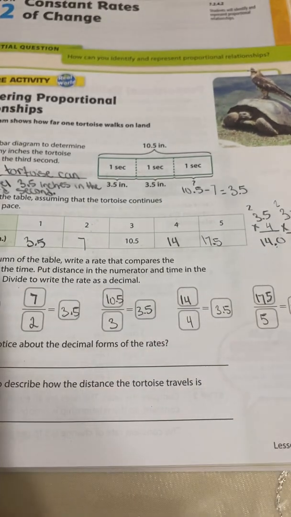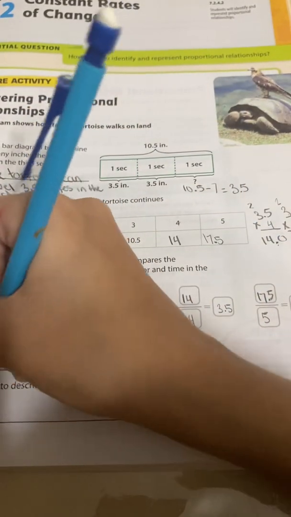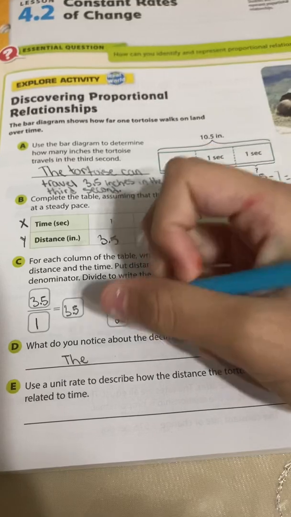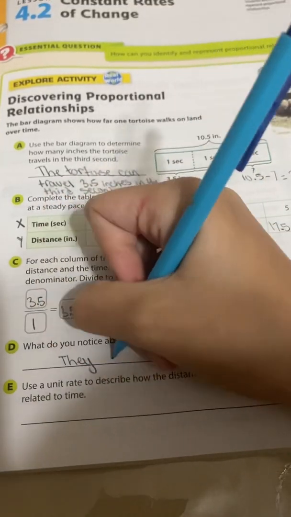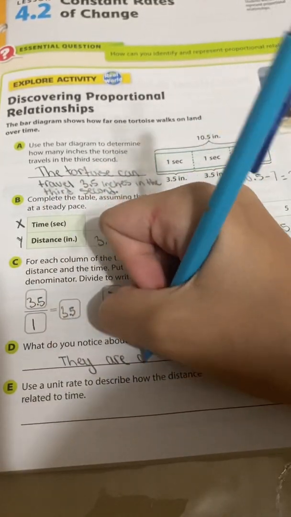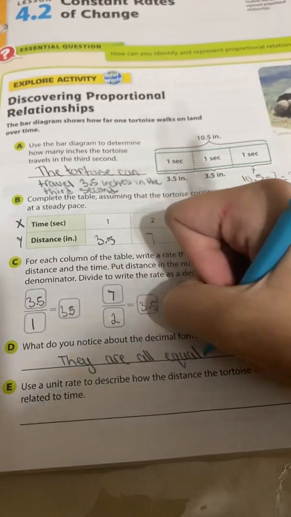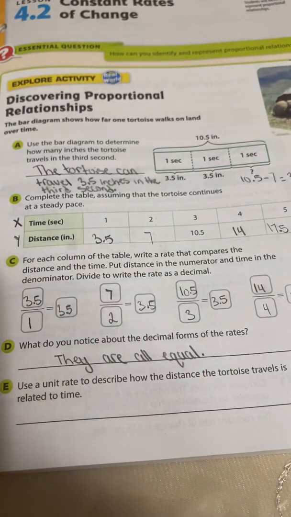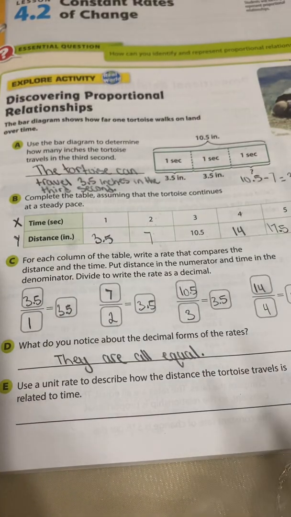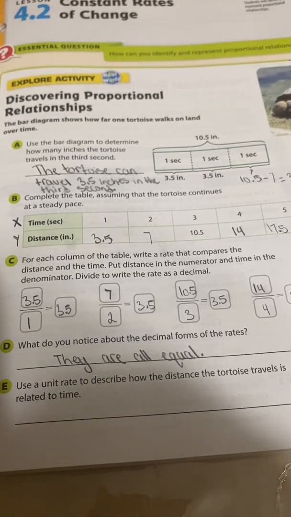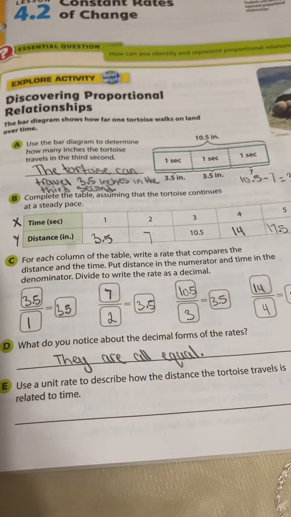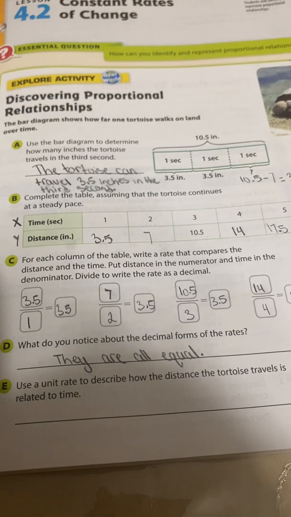All right, so what do we notice? We notice that they're all equal. They all give us 3.5, so they are all equal. Okay. Use a unit rate to describe how the distance the tortilla travels is related to the time. So, how do we think that the distance the tortilla travels is related to the time?